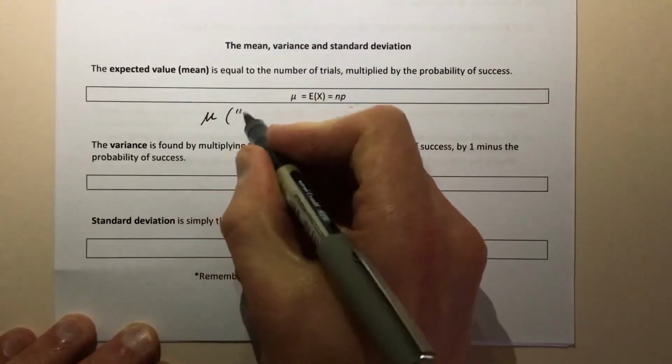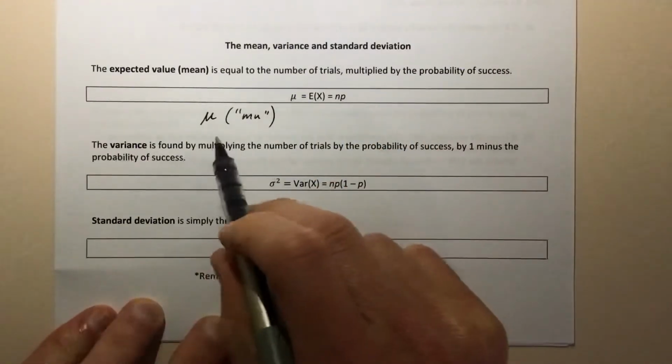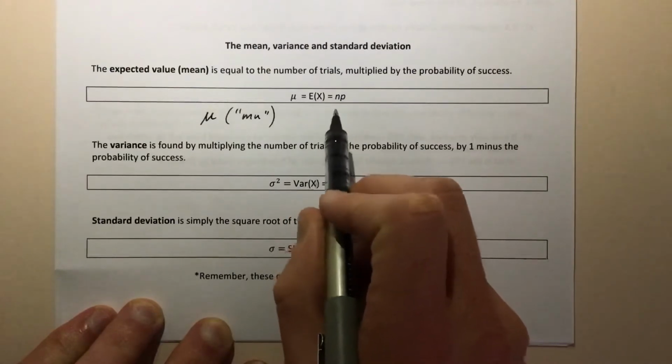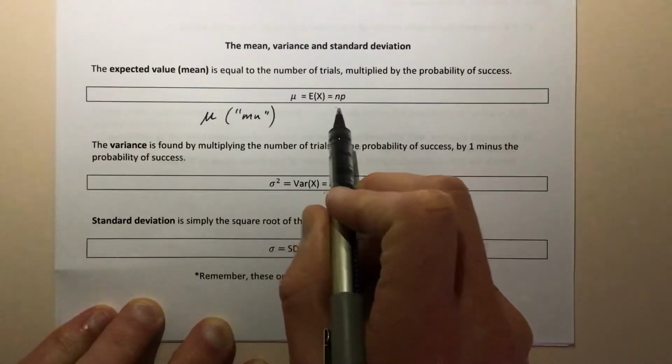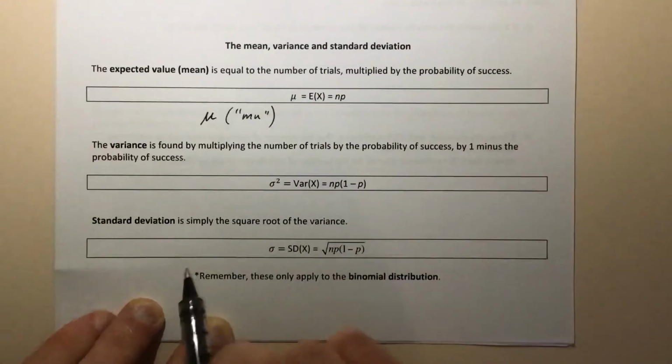So it's called mu. If you see that, that just means the expected value, which can also be written as E of x. And the rule is that that's equal to n times p. So it's just equal to the number of trials times the probability of success.